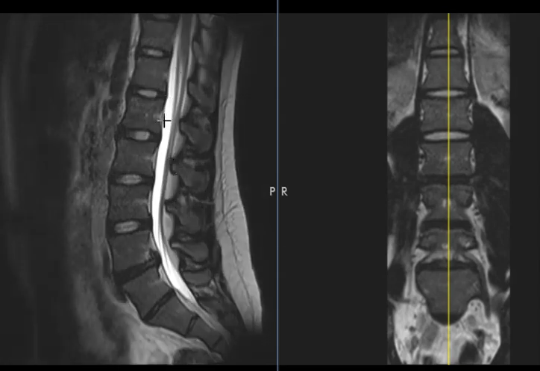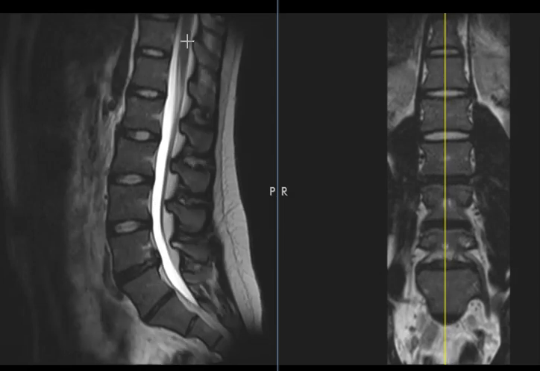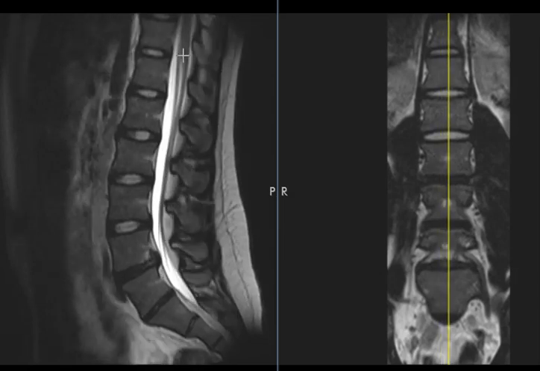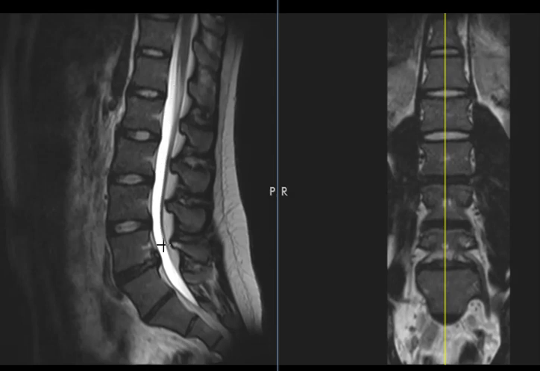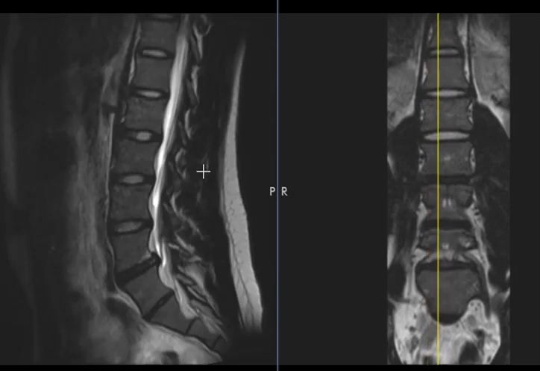We see white stuff here. This is fluid in the spinal canal. You can see the spinal cord, which is dark, surrounded by that bright fluid. And there's a spinal canal. In the back here we see the spinous processes. We call these the posterior elements. And these front areas, the vertebral bodies, and the posterior elements, they communicate here on the sides.